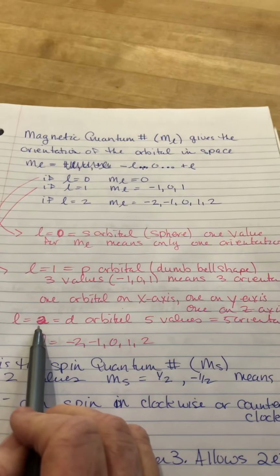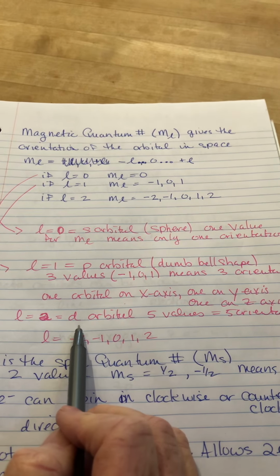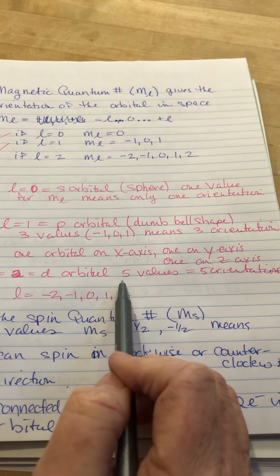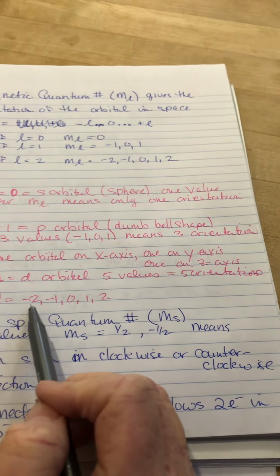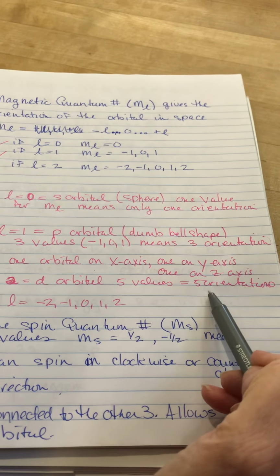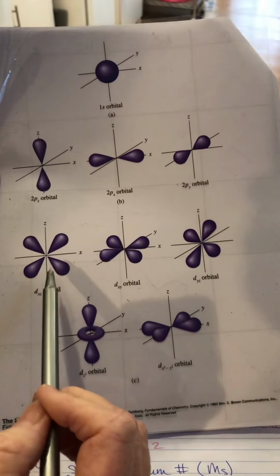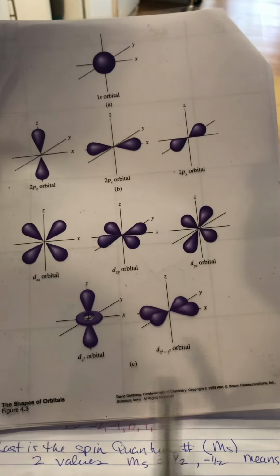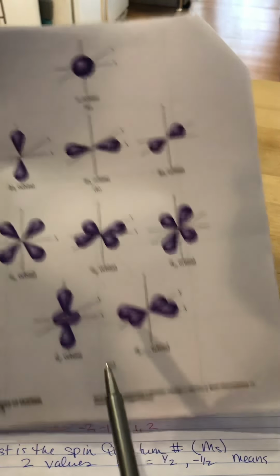If L is equal to 2, we're talking about d orbitals. If L equals 2, you have 5 values. They are negative 2, negative 1, 0, 1, and 2. That means you have 5 orientations. Lo and behold, these are the d orbitals. 1, 2, 3, 4, 5 orientations. These illustrations are in your book.